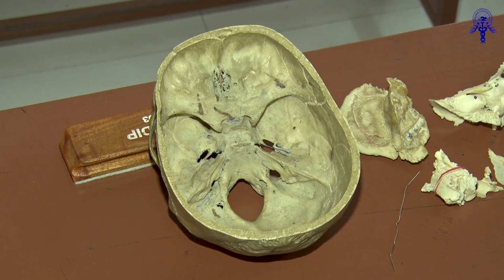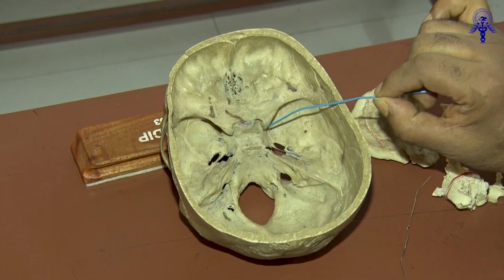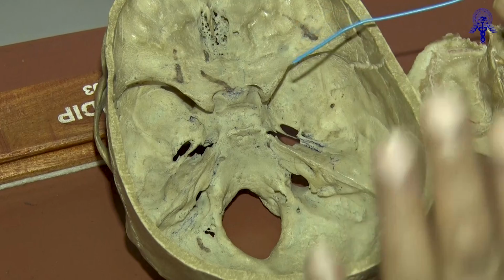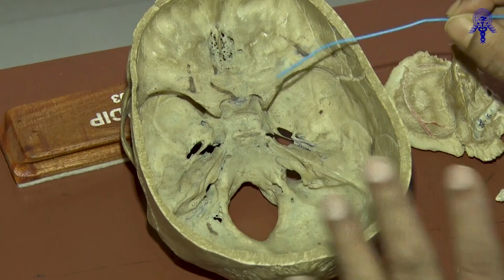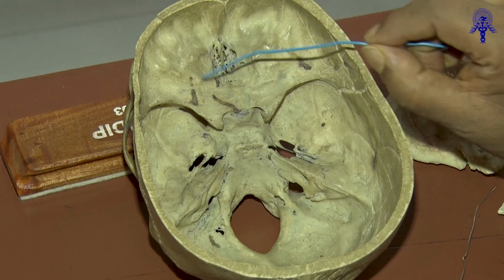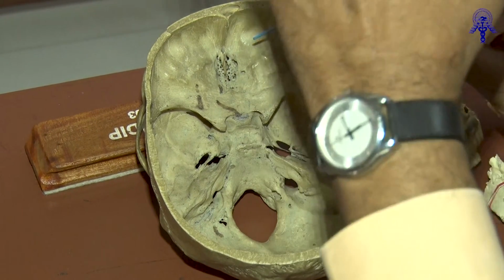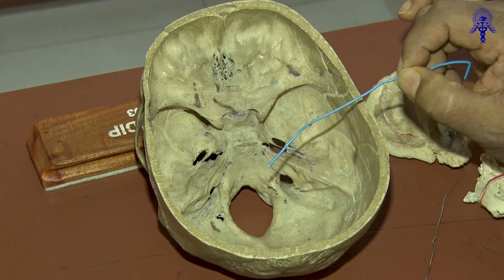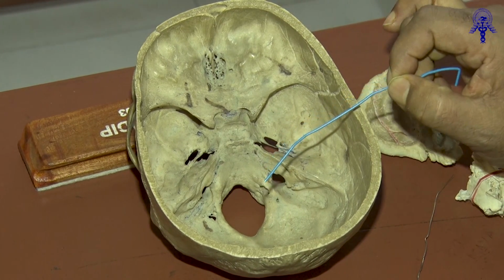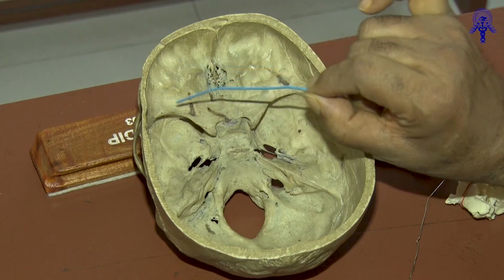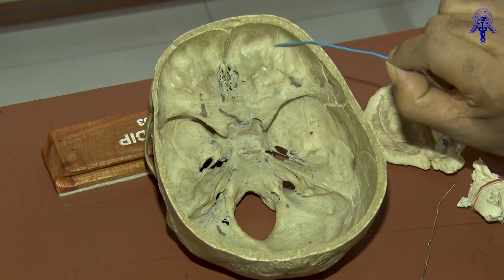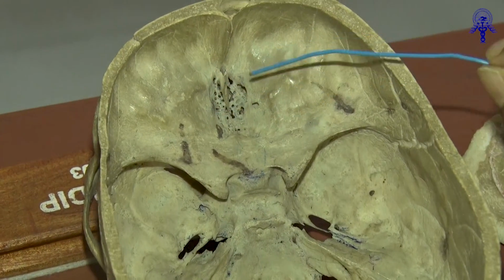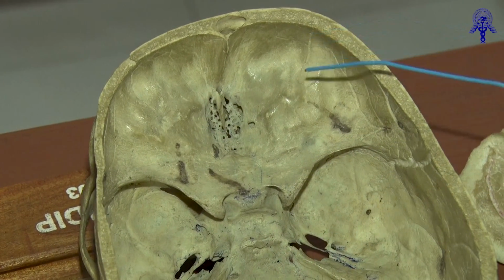These three lie in steps: the anterior cranial fossa is at a higher level, then the middle cranial fossa at a lower level, then the posterior cranial fossa at a still lower level. This is the anterior cranial fossa floor, and this floor is comprised of this bone.